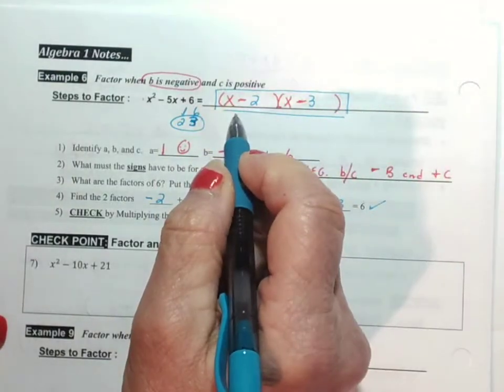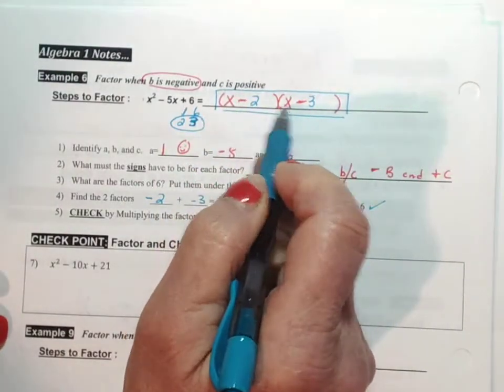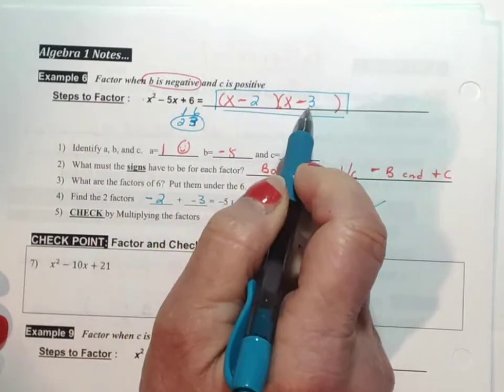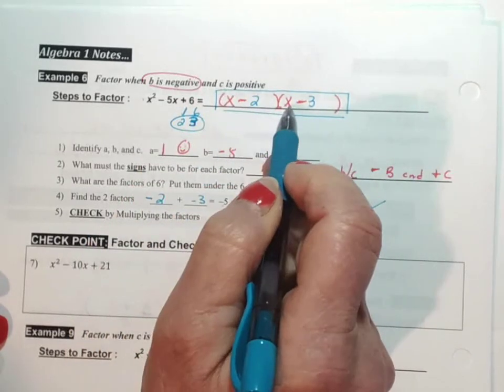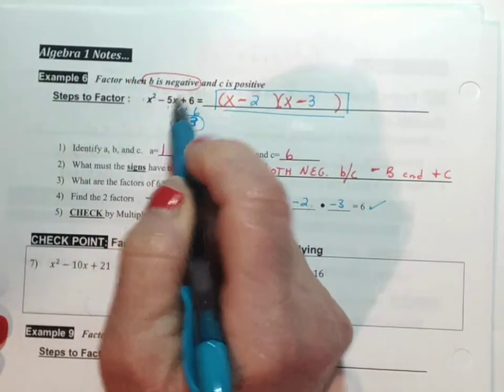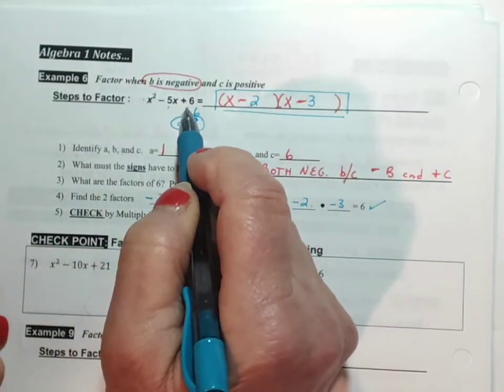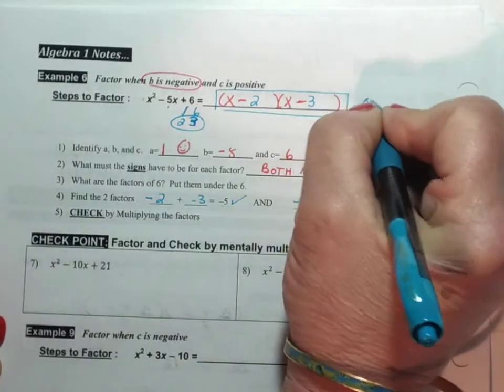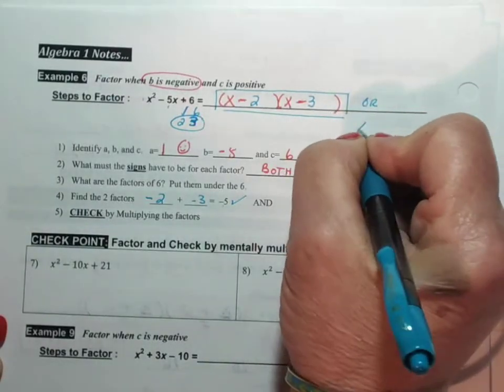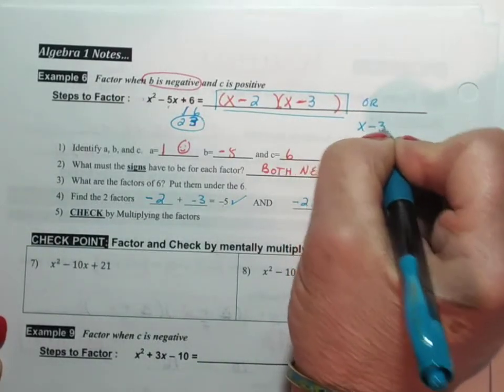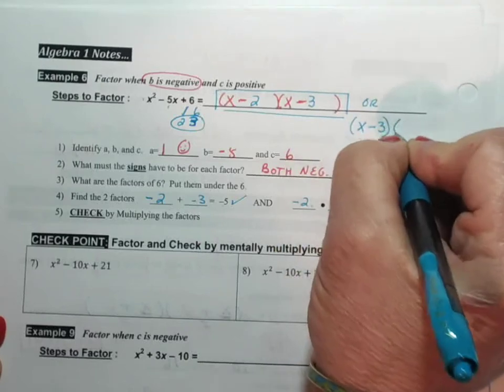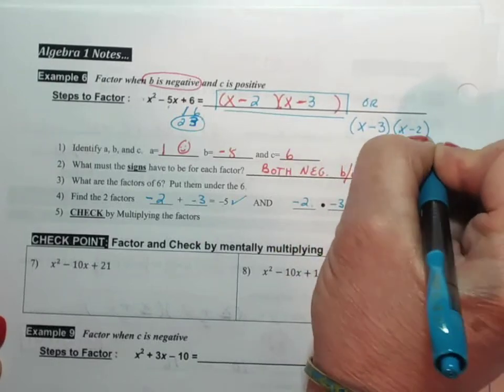I mentally multiply: x squared, good. Negative 3x and negative 2x is negative 5x. Negative 2 times negative 3 is positive 6. Or, this answer is also correct, x minus 3, x minus 2.